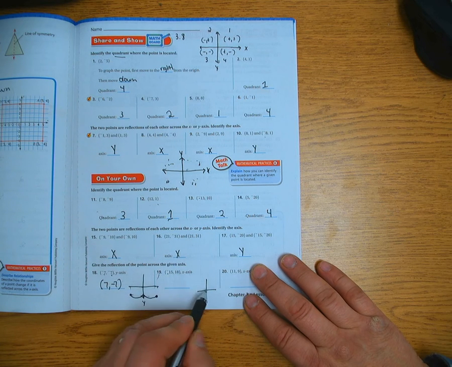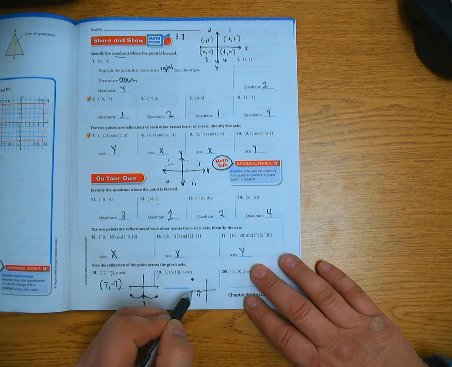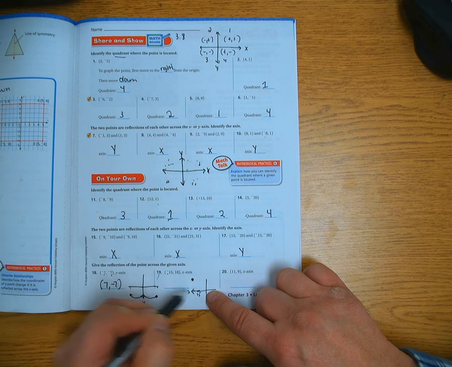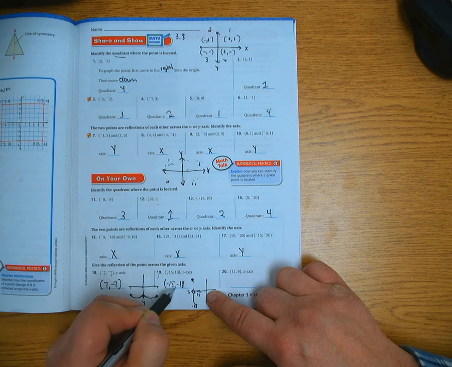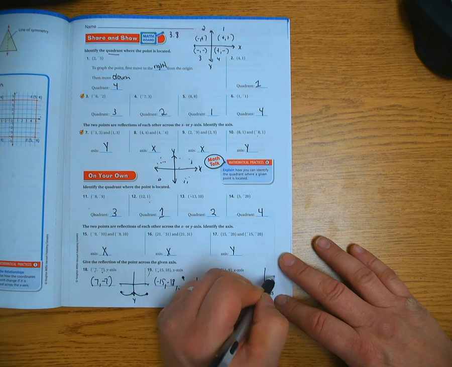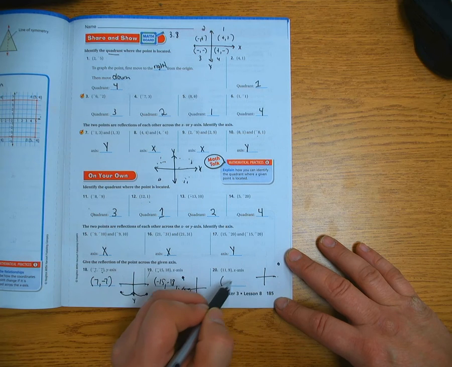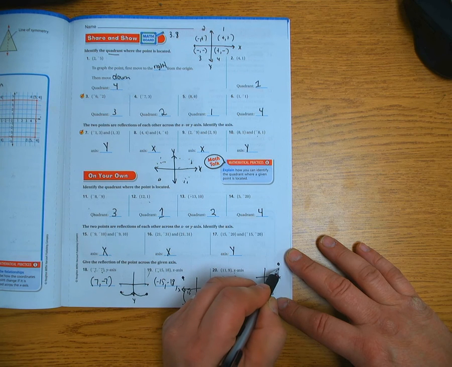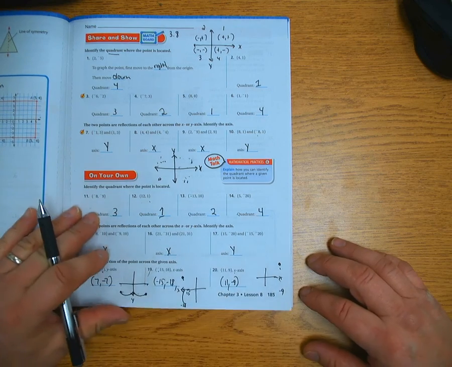Okay, this one, negative 15, positive 18. So it's 15 units this way, 18 units up. So it wants to come over the x-axis. So it's got to be back to negative 15 again, but now instead of going up 18, it's going to go down 18 to negative 18. Okay, and then the last one, 11, 9 is up here, and they want it over this axis, so we have to go over 11 still, but instead of going up 9, we want to go down 9 to negative 9. Those can be tricky.